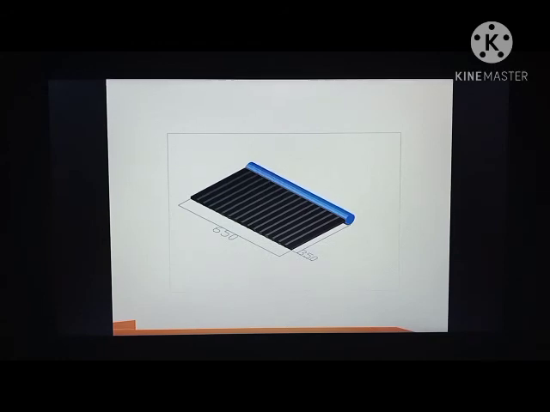Here you can see this blue is our pipe, and this is the area of our field, 650 meters long and 350 meters wide, of furrow irrigation.